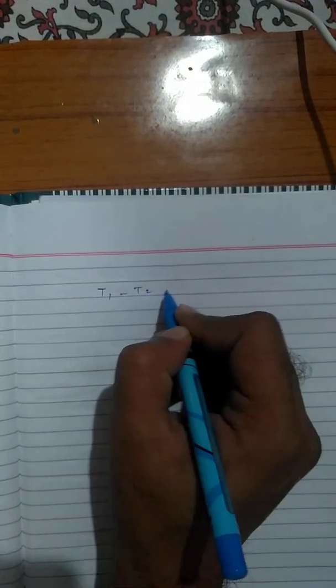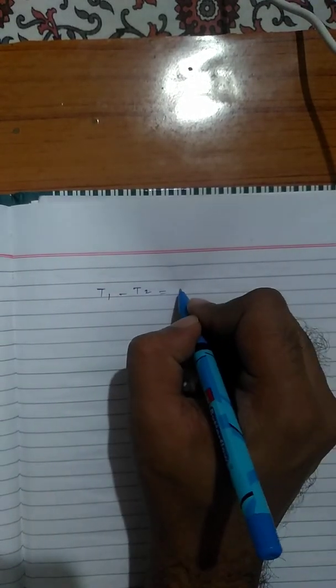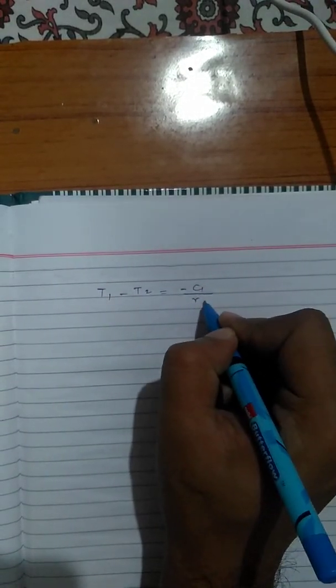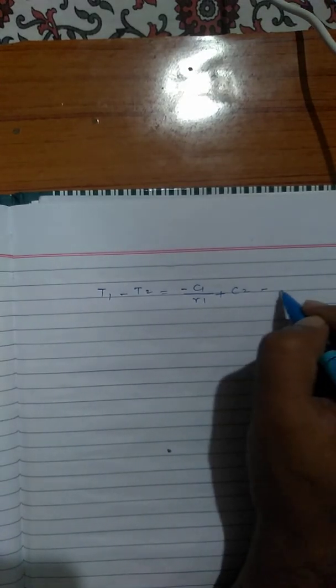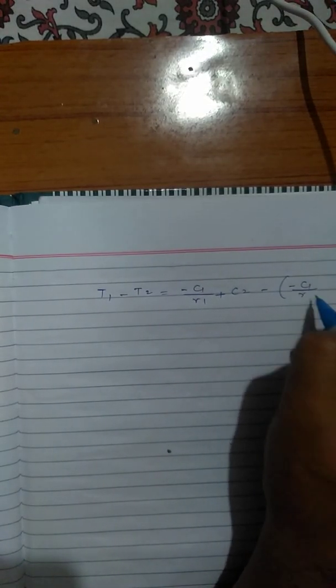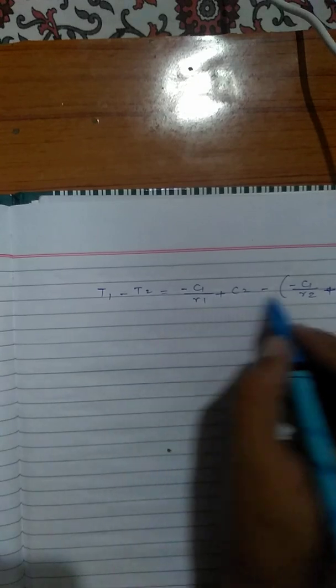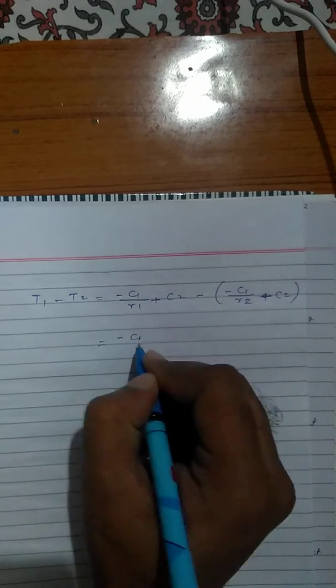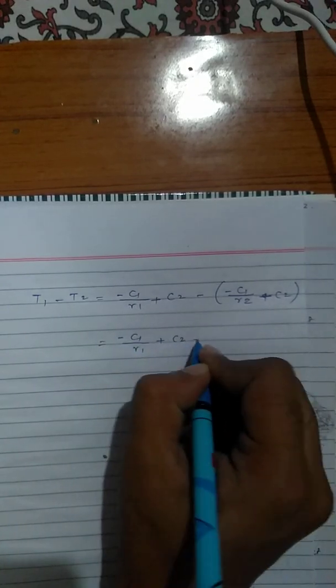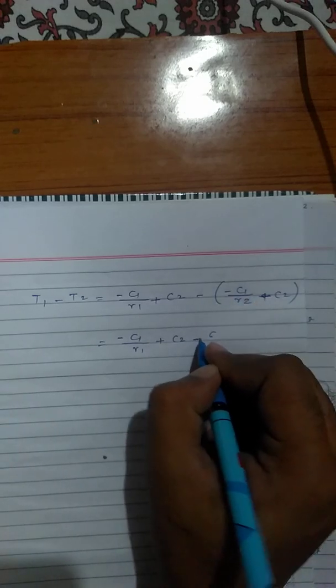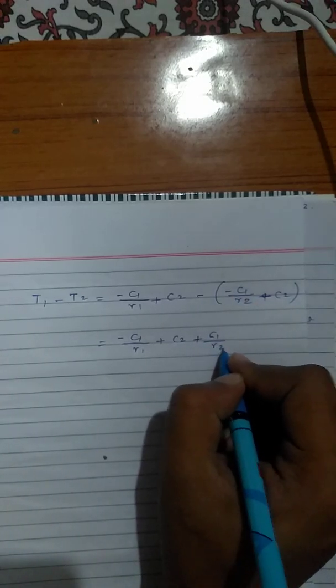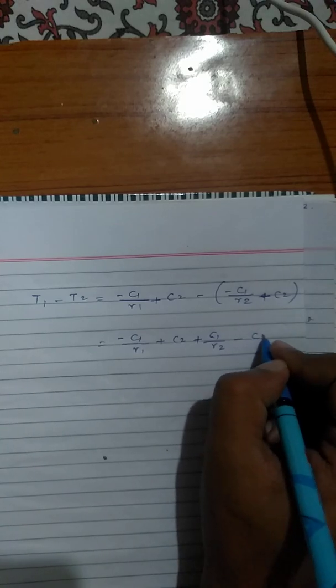what do we have? T1 minus T2 will be equal to minus C1 by r1 plus C2 minus, minus C1 by r2 plus C2. Okay, so taking the negative sign inside, we have minus C1 divided by r1 plus C2, and minus becomes plus C1 divided by r2 minus C2.